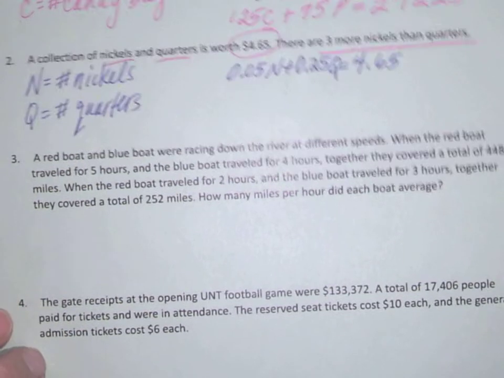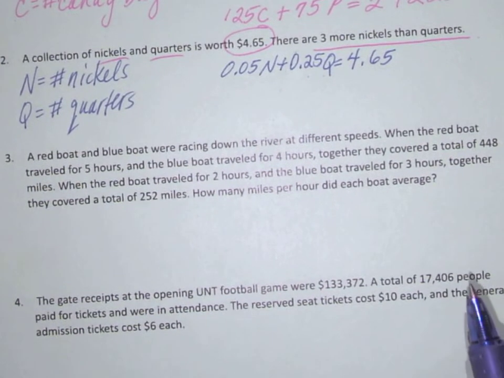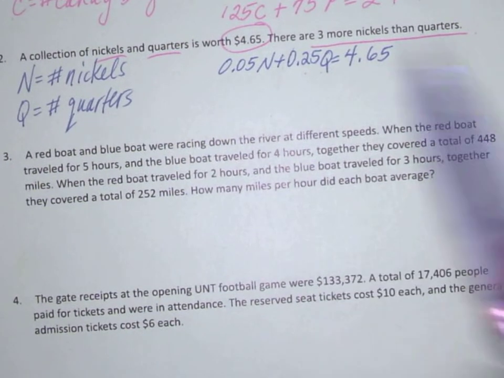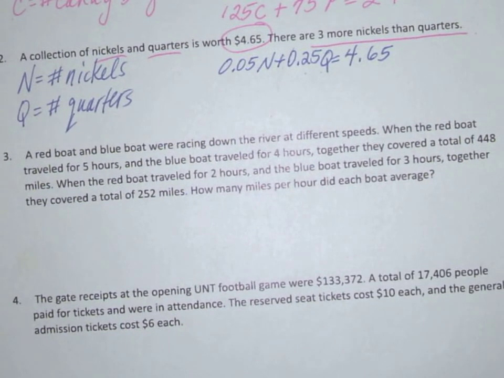Because that's how you count money. You count the nickels by their value, 5, 10, 15, 20. You count the quarters by their value, 25, 50, 75. So you have to put their value there. Now the second equation is going to be tricky because it's not a total, it's a relationship.